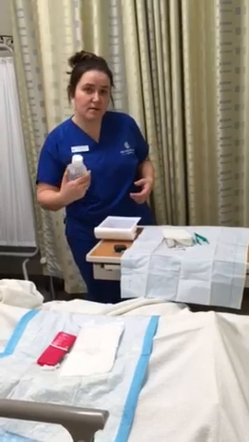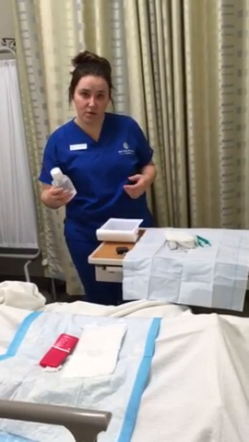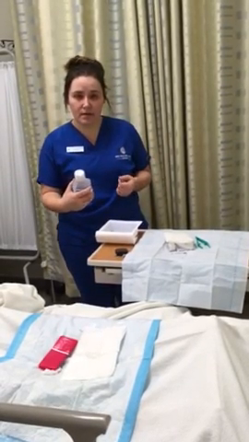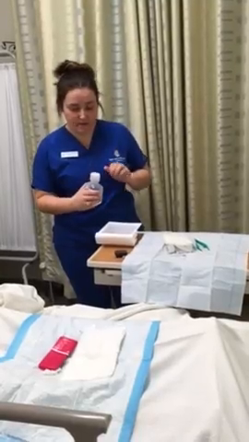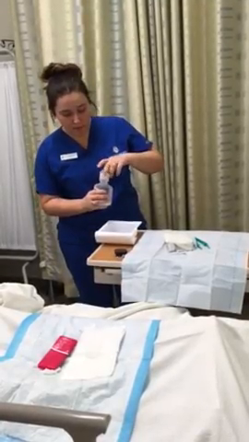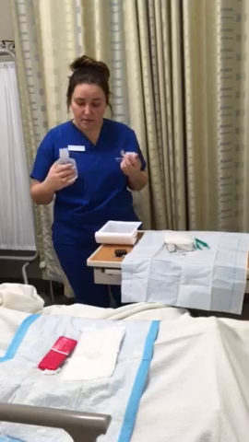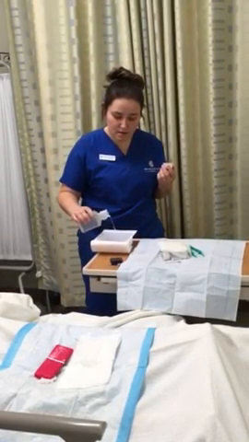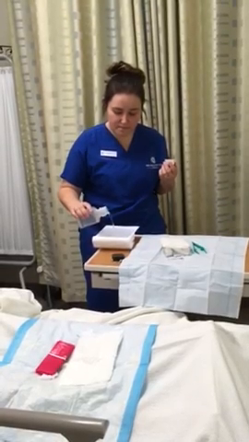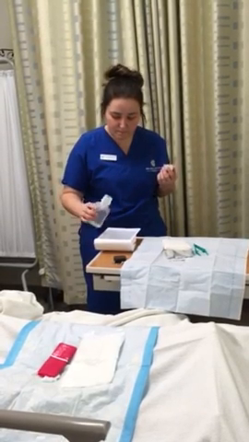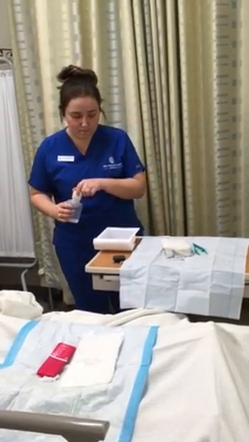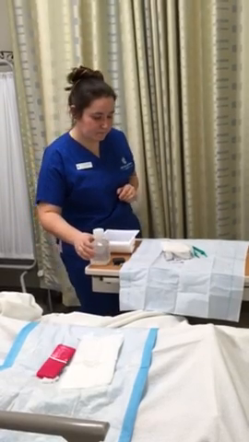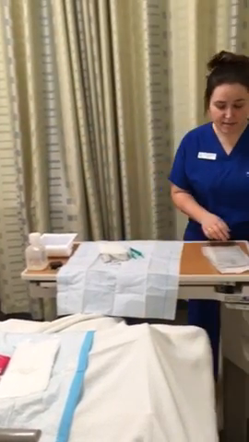If it had been open, I would lip it over the trash to ensure that it doesn't contaminate my sterile field. When pouring, I'm going to make sure that the label is against the palm of my hand and I am 4 to 6 inches above the container. I'm now going to don my sterile gloves.